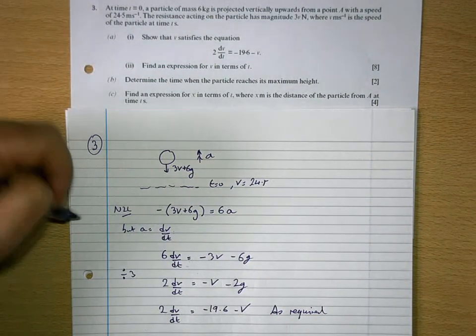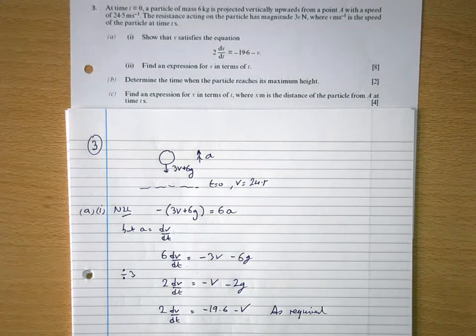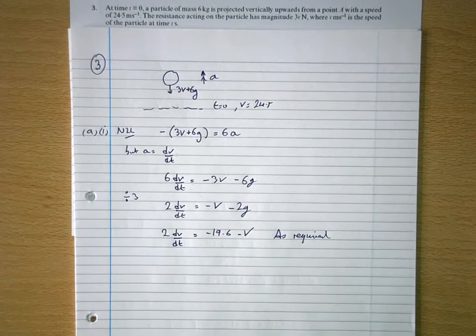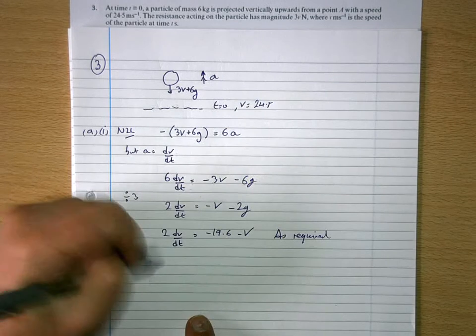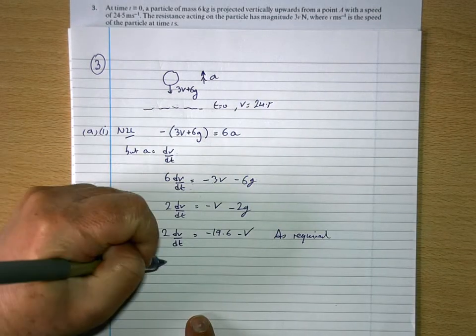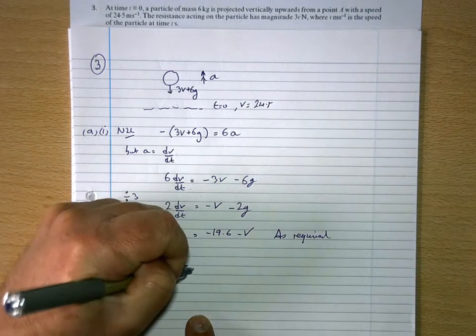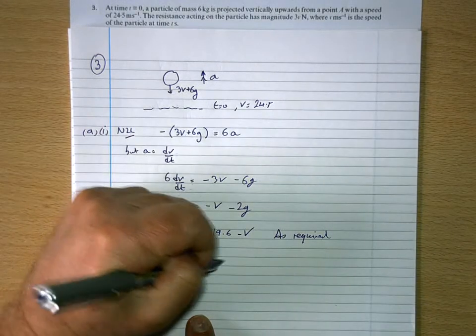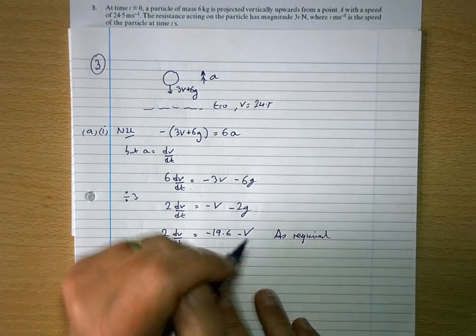Okay, so I've done part a, part 1. Find an expression for V in terms of t, which means I now need to solve my differential equation. So if I separate the variables, I will have the integral of 2 over minus 19.6 minus V dV equals the integral of dt.